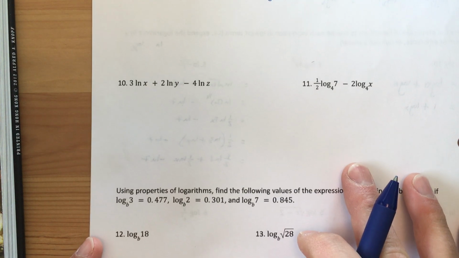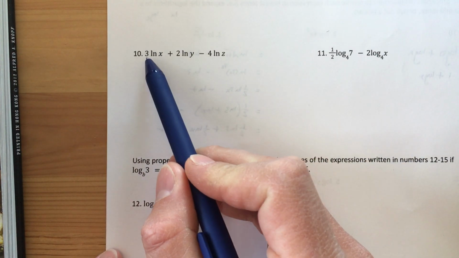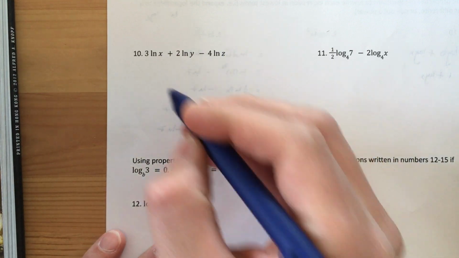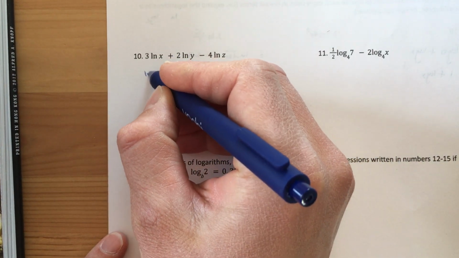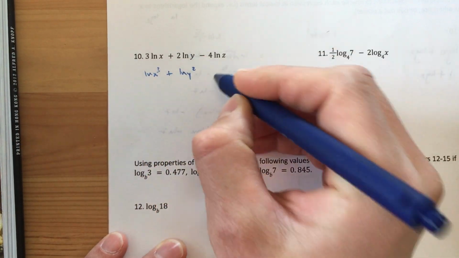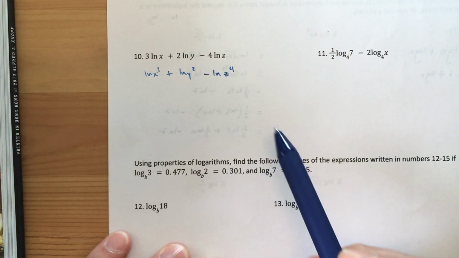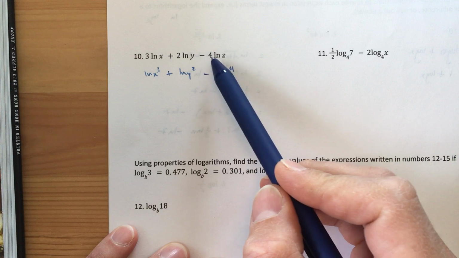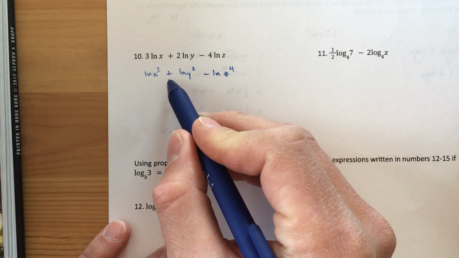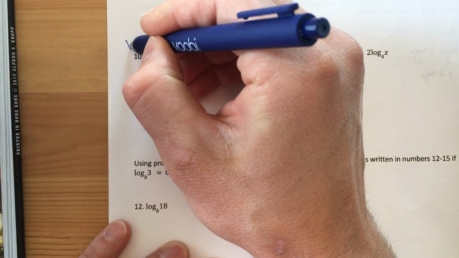Let's take a look at number 10. When you multiply a logarithm by a number, it can become a power inside. So the first thing I'm going to do is make this ln of x cubed plus ln of y squared minus ln of z to the 4th power. So I'm basically making these multiplications out front exponents. Now I have addition. So addition of two logs with the same base. Of course, these are base e.